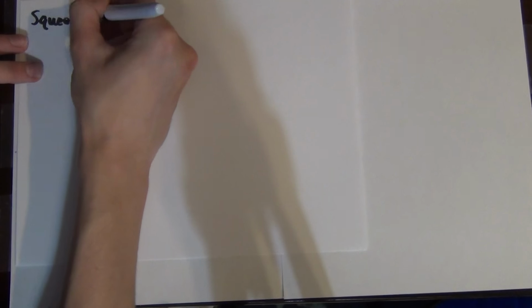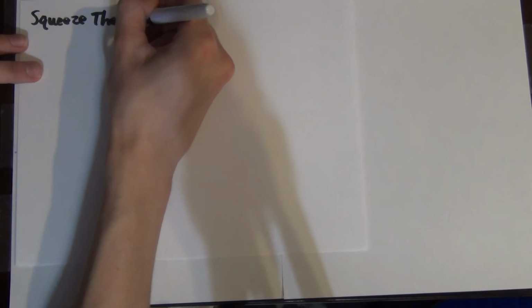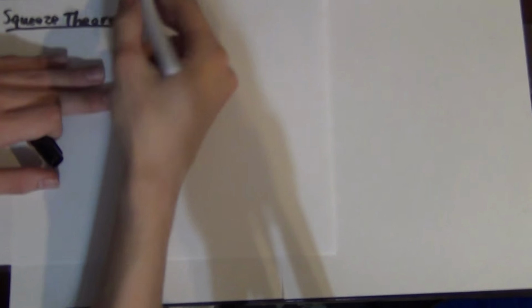All right, so there are just two more concepts dealing with limits that I want to go over before we finish and move on to derivatives. And the first one is something called the Squeeze Theorem. And it states the following.